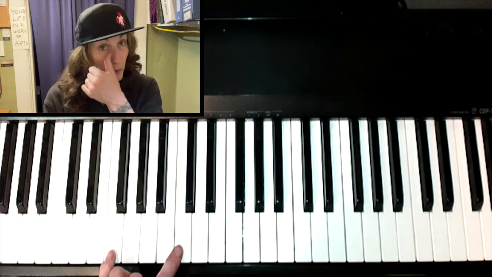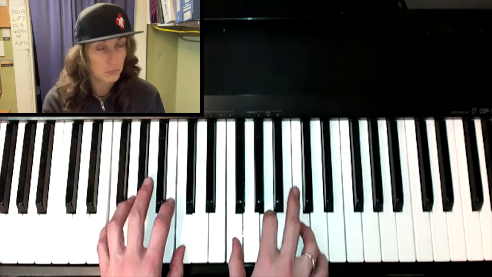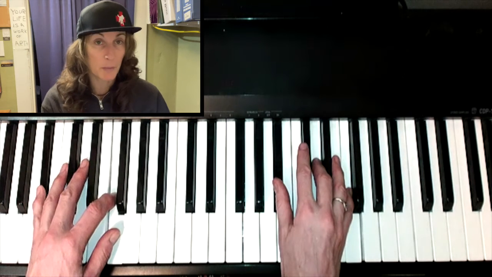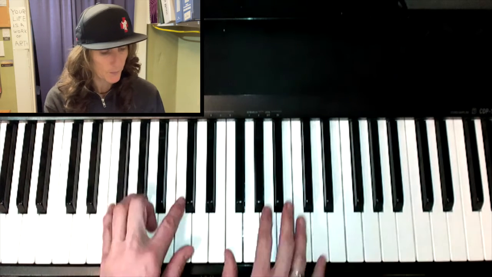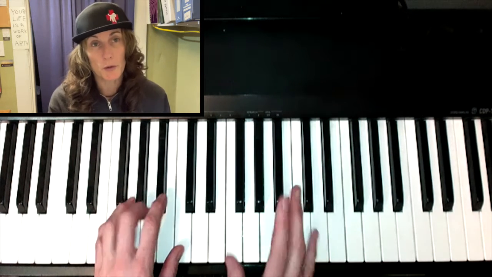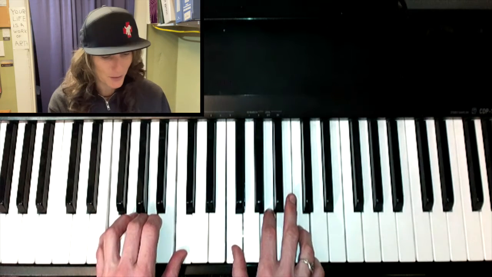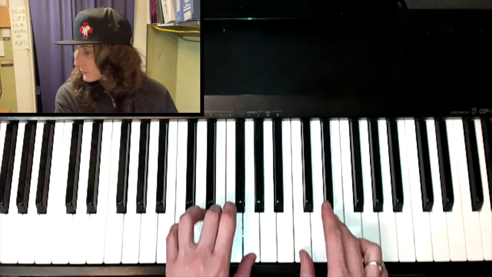Now, if you want to try the root and fifth in the left hand and keep the triads in the right hand, no problem. Keeping everything in root position in the right hand, that works. But the basic, most rudimentary way, for those of you who are just beginning and still trying to figure this out, is to just do it in root position for now, two hands, okay?